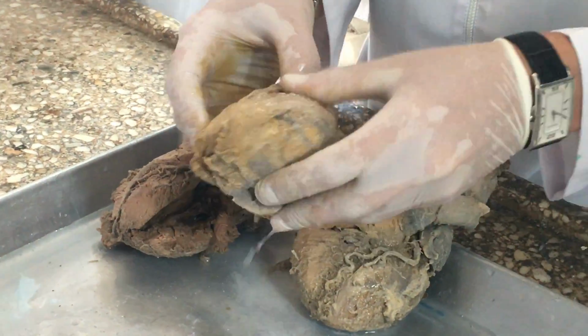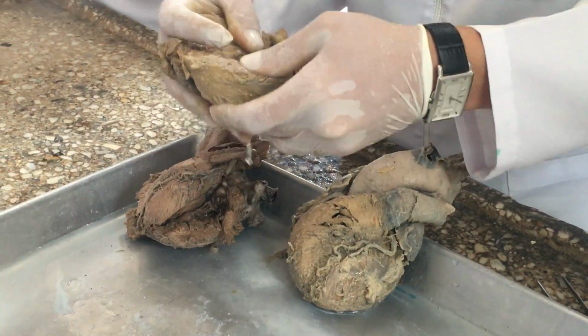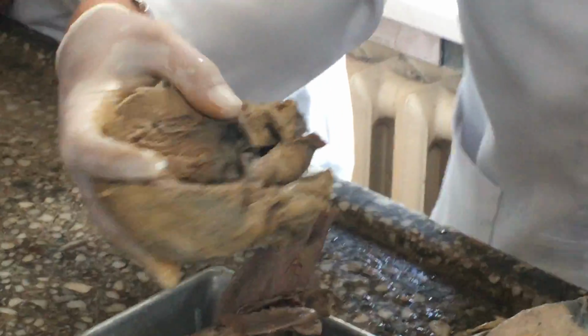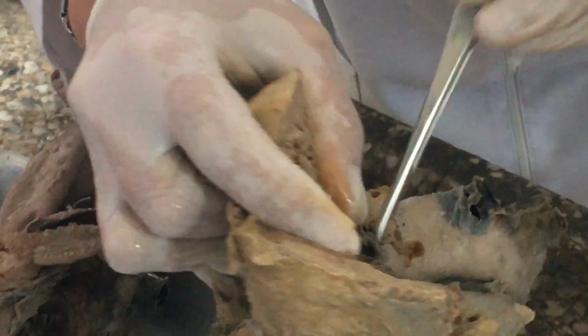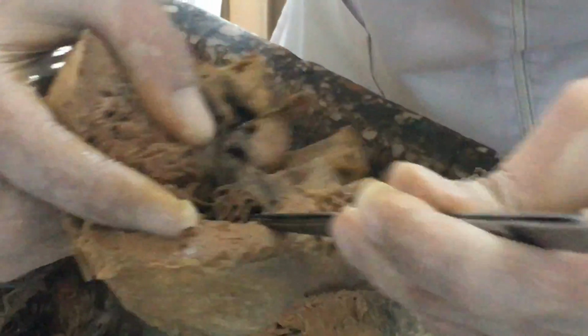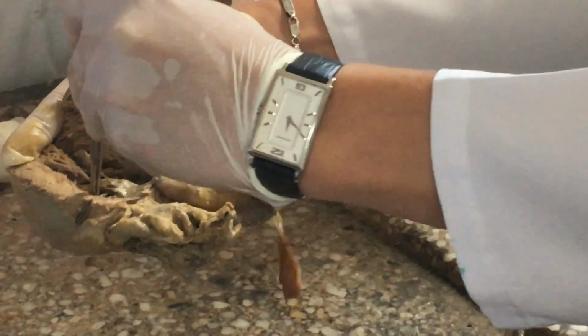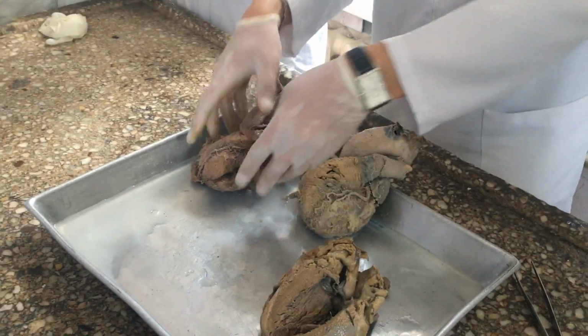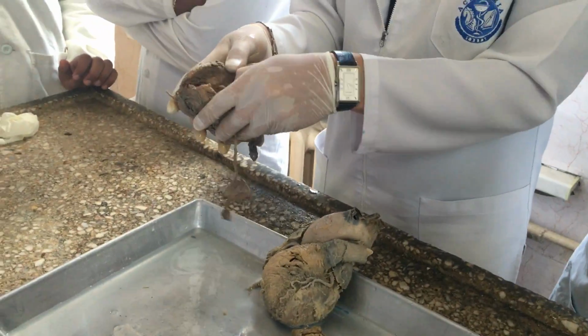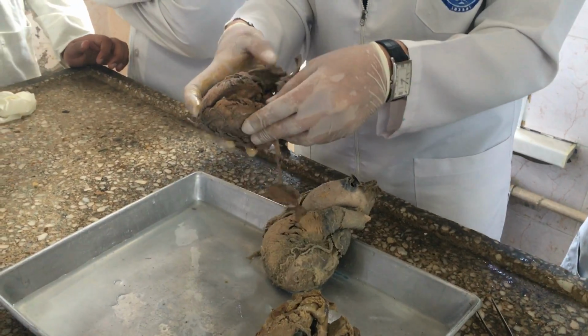Left ventricle, you can see now, and bicuspidal valve, anterior cusp between the branches of my forceps, and posterior cusp behind the anterior. My forceps are now between both cusps, anterior and posterior. So, action of this: it also prevents backflow of blood during diastole, very nice.